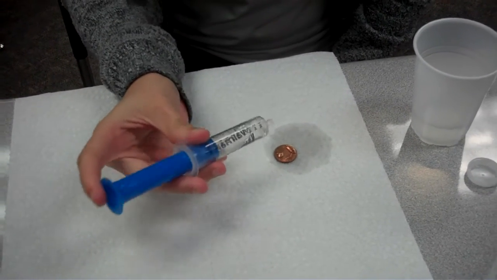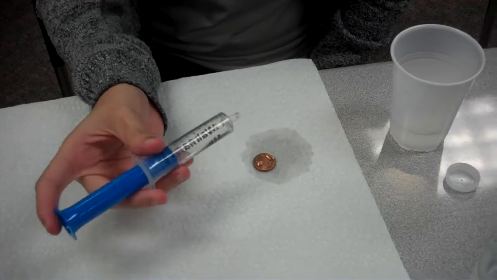If the drop is landing outside the penny, disregard it.